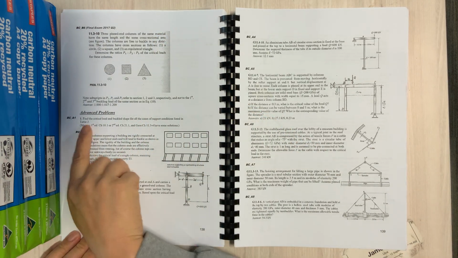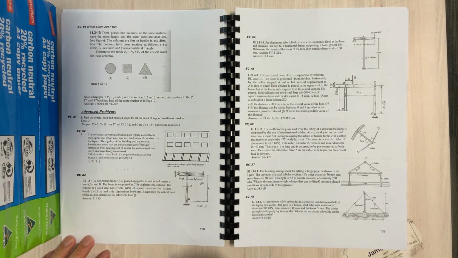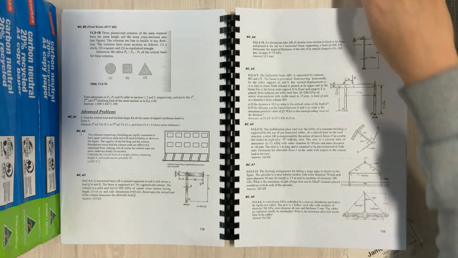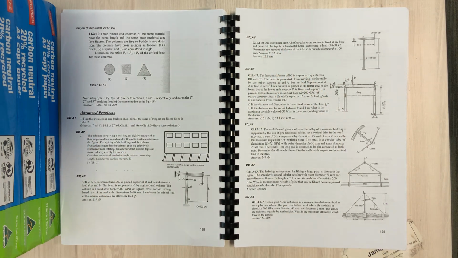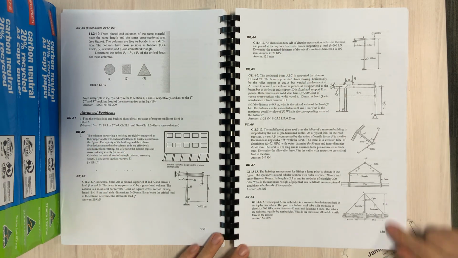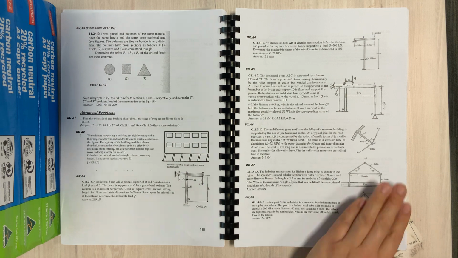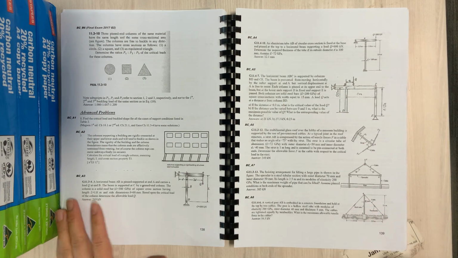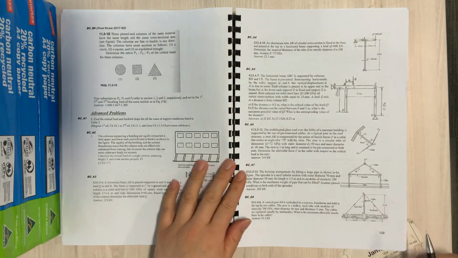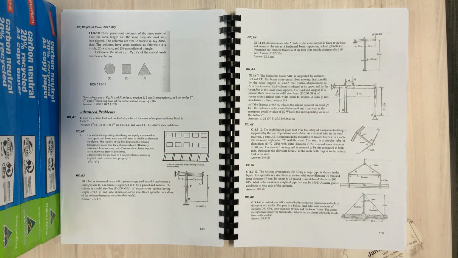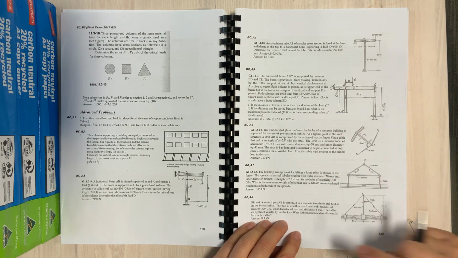Then we have the advanced problems, which are more advanced than the basic problems. And again, for all of the advanced problems, the solutions are given in the Dropbox. I would expect you just to read the solutions of the basic problems, but maybe you could actually sit down and try and do some.